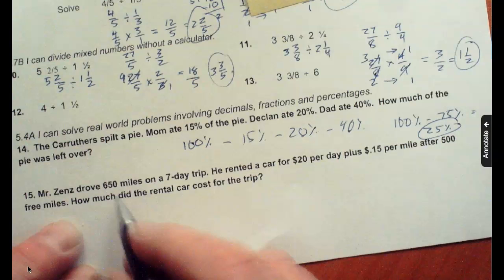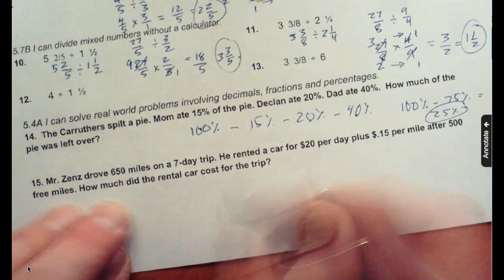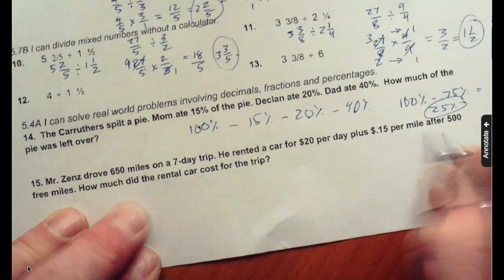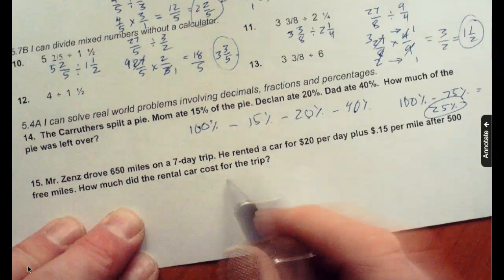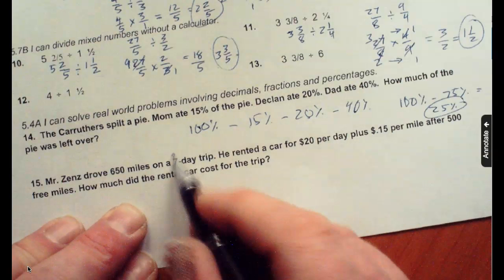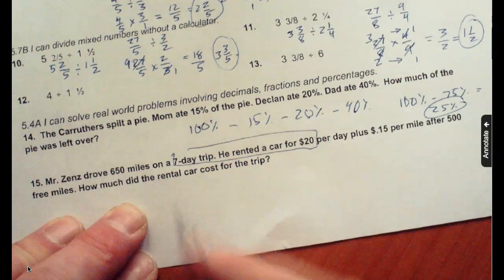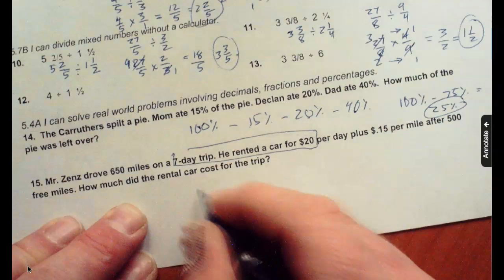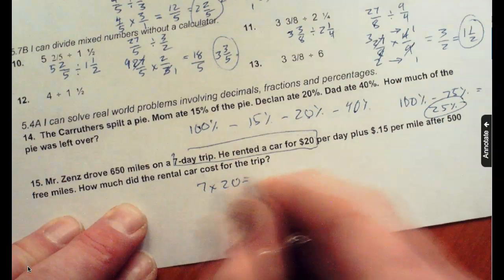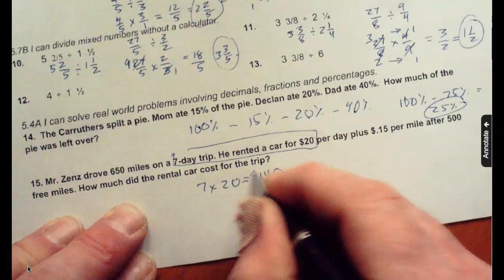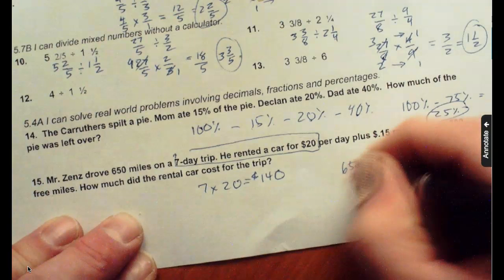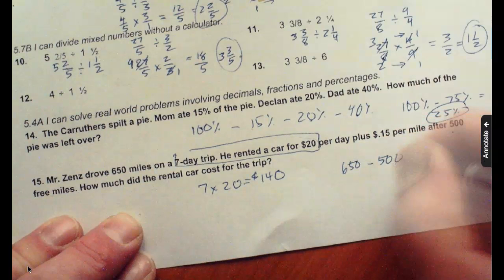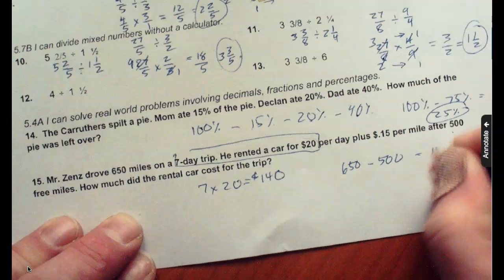Mr. Zenso drove 650 miles on a 7-day trip. He rented a car for $20 a day plus 1.5 cents per mile. After 500 free miles, how much did the rental car cost him? Well, he's got the 7-day trip. So you got to pay 7 days at $20 per day. So 7 times 20. 7 times 2 is 14. So he's got $140 for that. But he's also got some miles that he has to do. But he gets some miles free. So if we take the 650 miles, we subtract the 500 free miles, he's actually got 150 miles that he has to pay for.